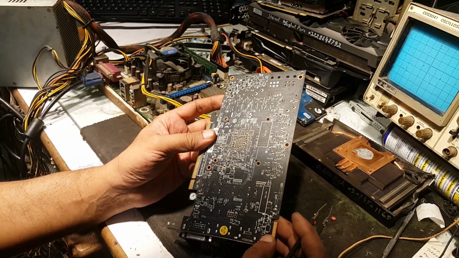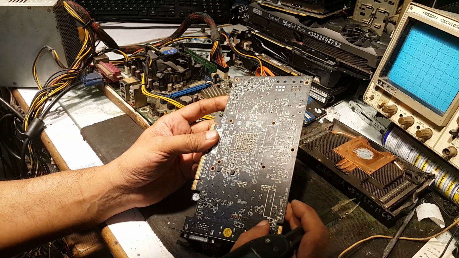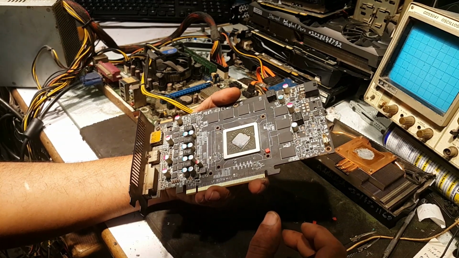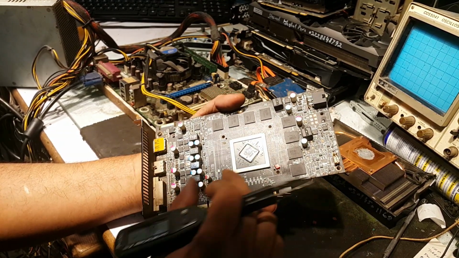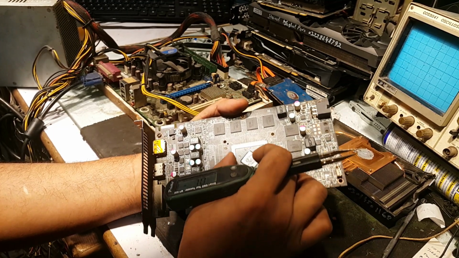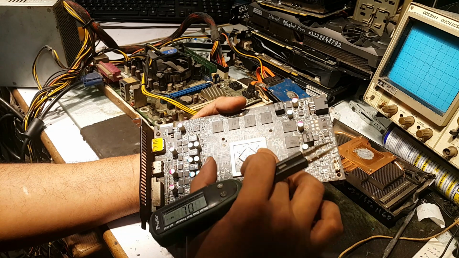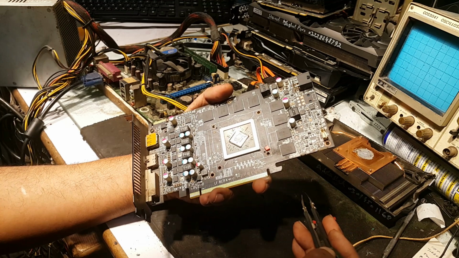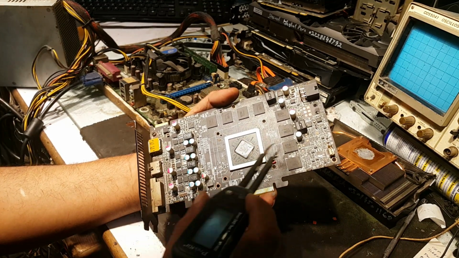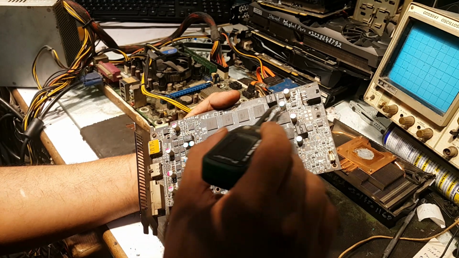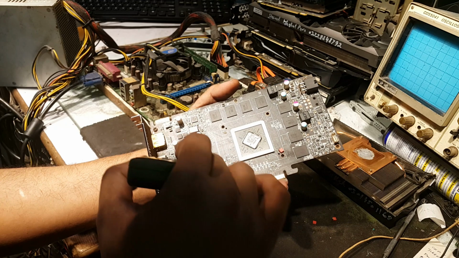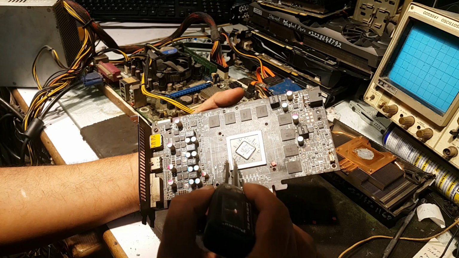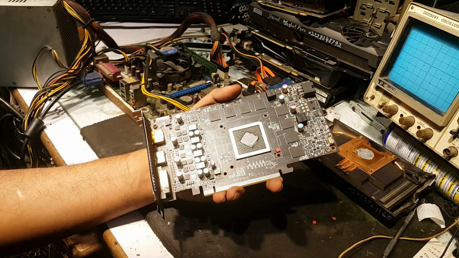Now, when these biasings are good, we must concentrate on this GPU chip. There could be a fault like balls crack underneath this chip, so we have to reflow this chip. So let's do it, because I have checked all the sections, the RAM, the biasings, powers are working fine, this power is working fine, and the rest of the thing is the GPU chip. We will reflow it.